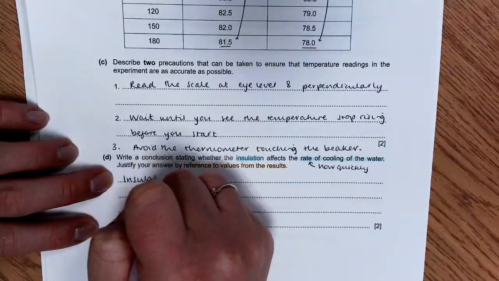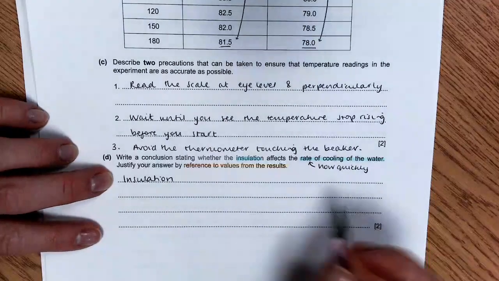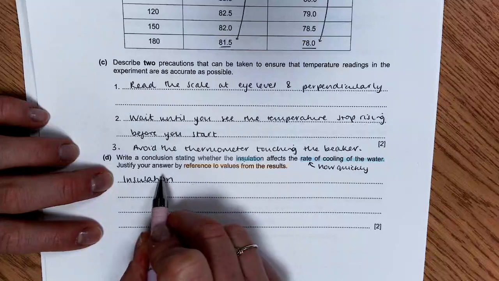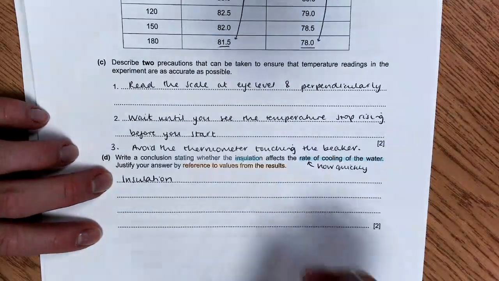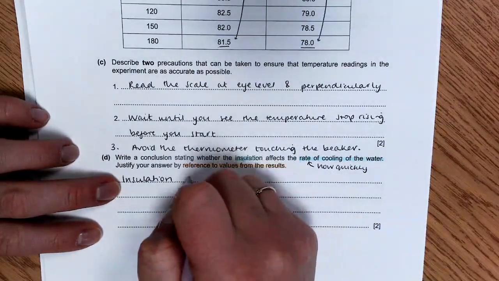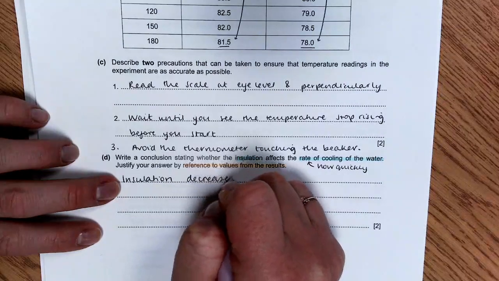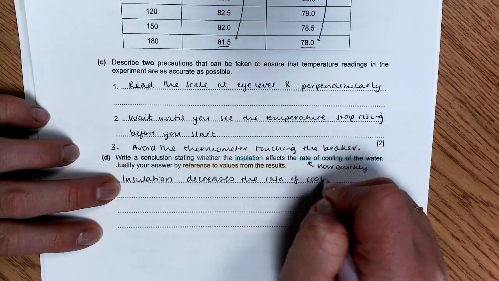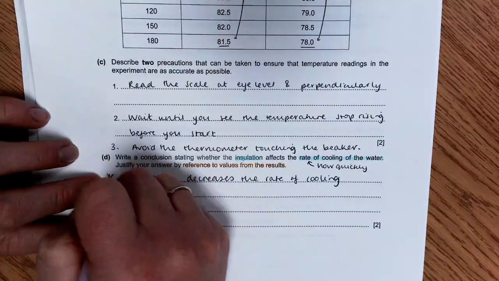So what we want to say is insulation, because that's what we're talking about, how insulation affects this. So we're going to put in a word here that links the insulation to the rate of cooling. So we're going to say insulation decreases the rate of cooling. That's our conclusion, so that's 1 mark.